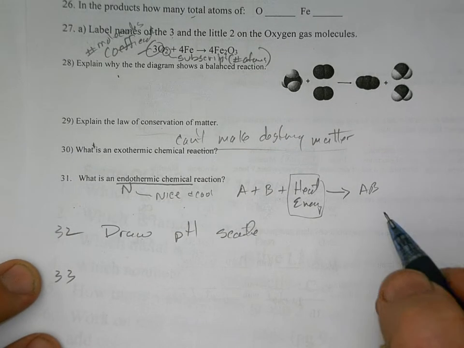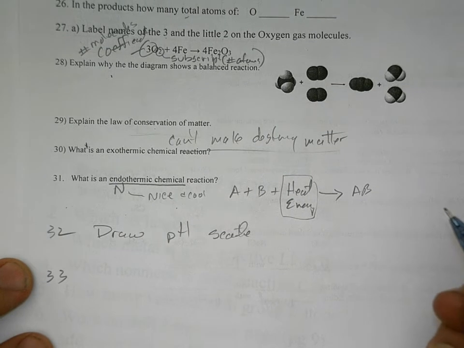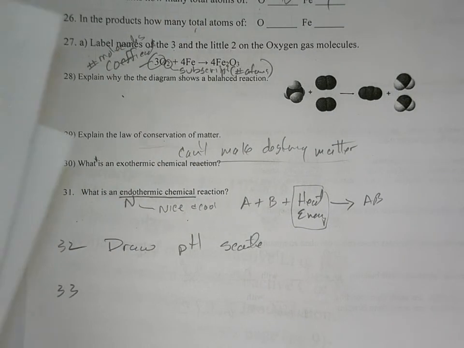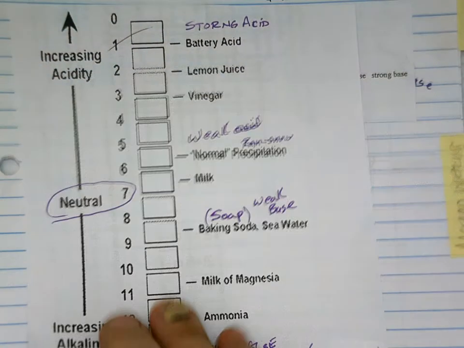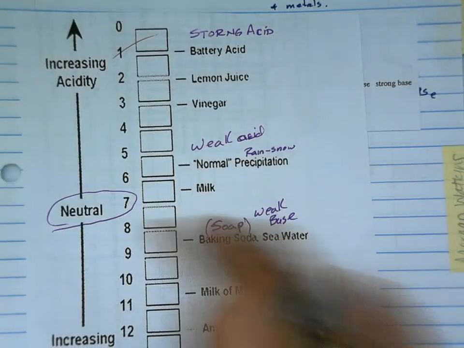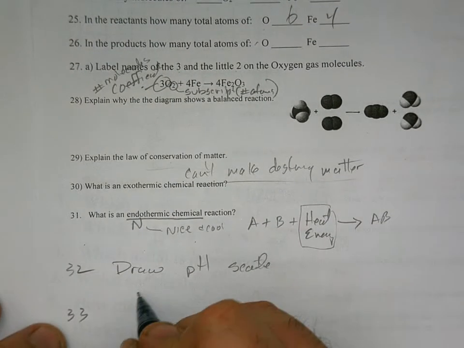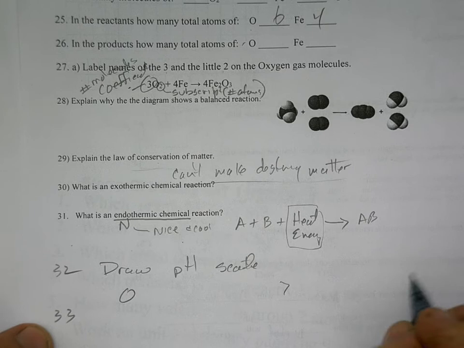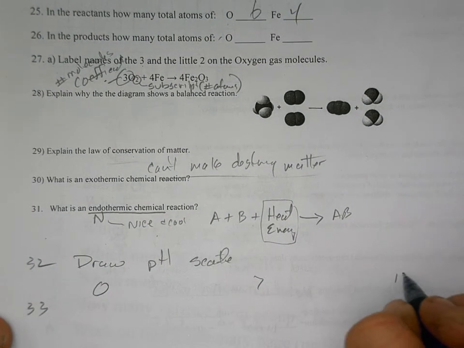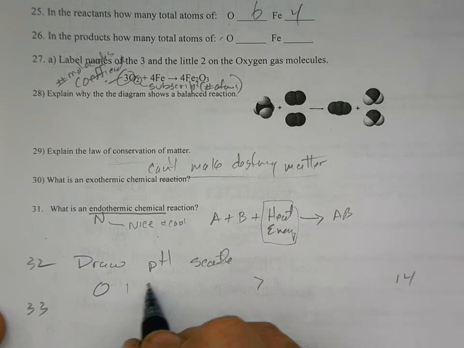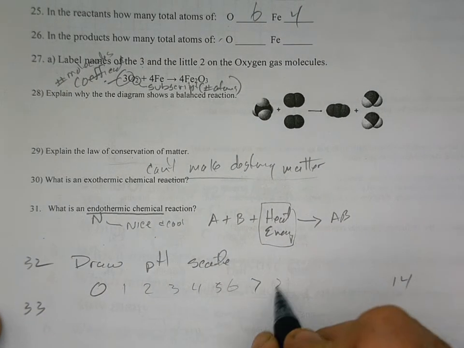What does it go from? Okay, go to page 17, please, in your notebooks. You should have our endothermic, exothermic lab. Did I have you tape these down yet? Because there was a backside. If you didn't tape these down, get them taped in there. There's the pH scale. What does it go from? 0 to 12? It does not go to 12. 0 to 14. Oh, that was 11. 1, 2, 3, 4, 5, 6, 8, 9, 10, 11, 12.